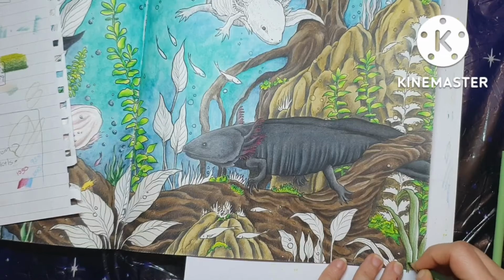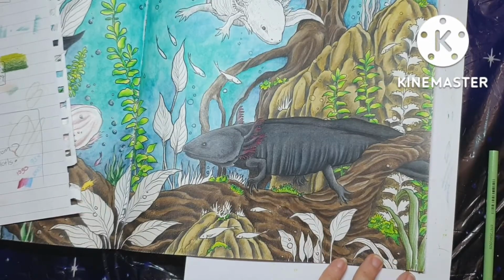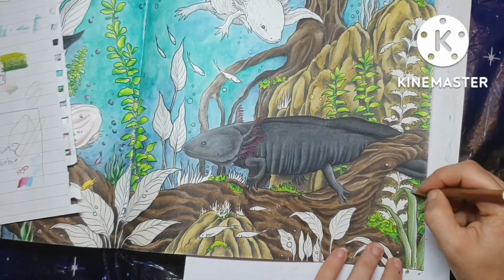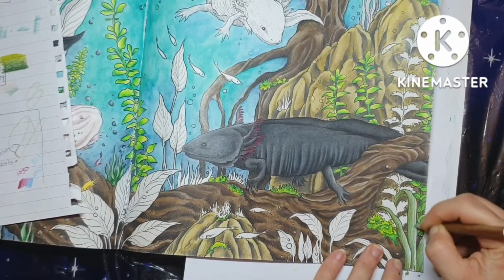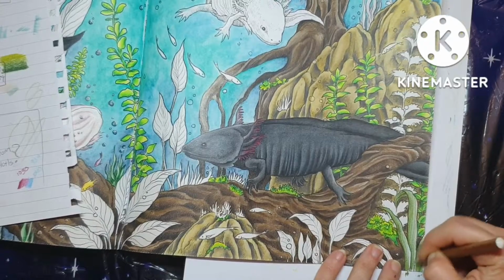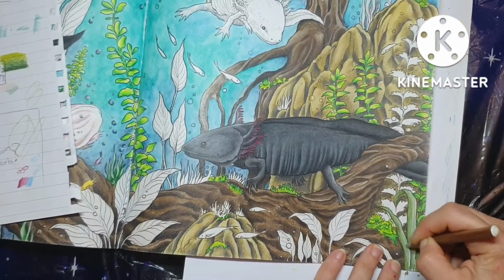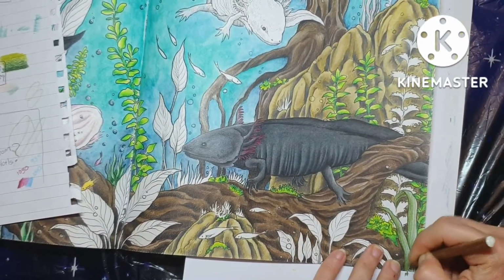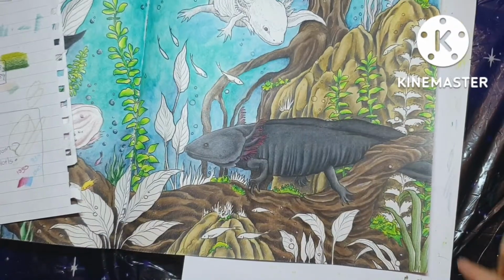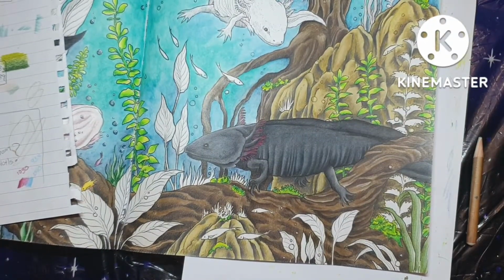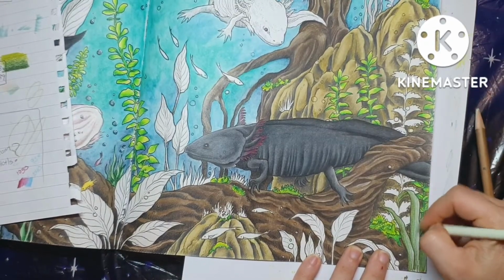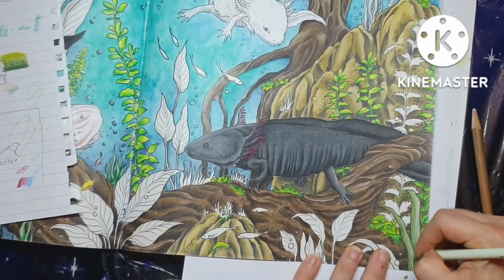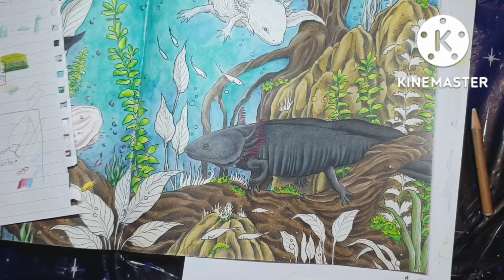Marine green here. Okay, so then you use a blending pencil and just blend it out. Or you could use a grey-green light or a white pencil, and you could blend it out that way.